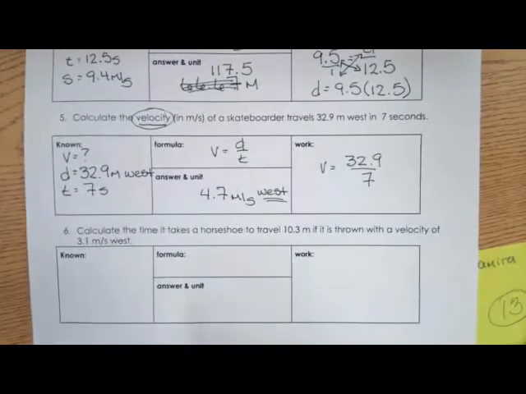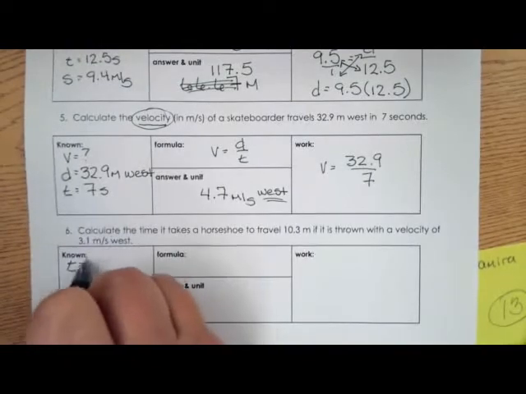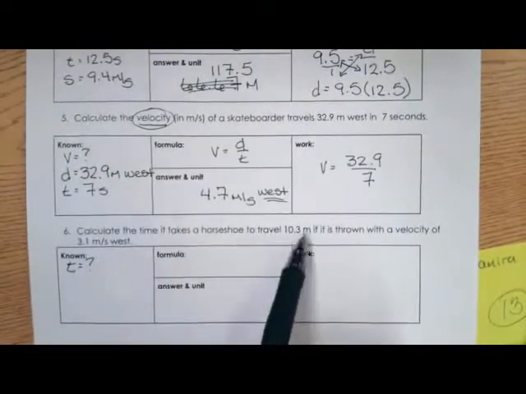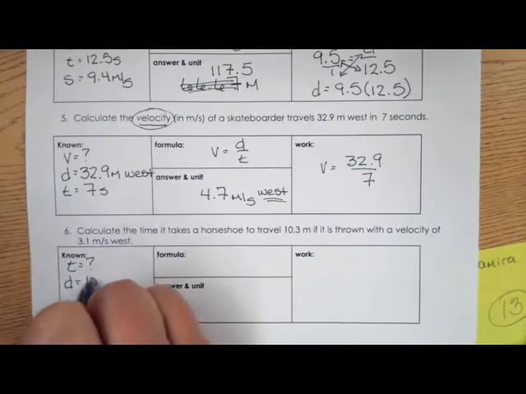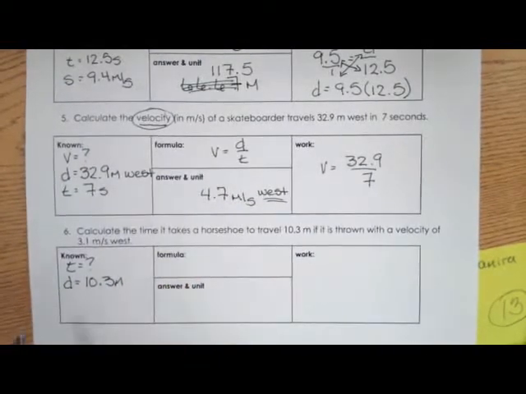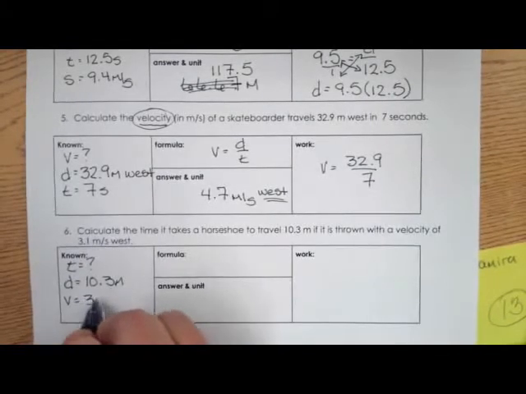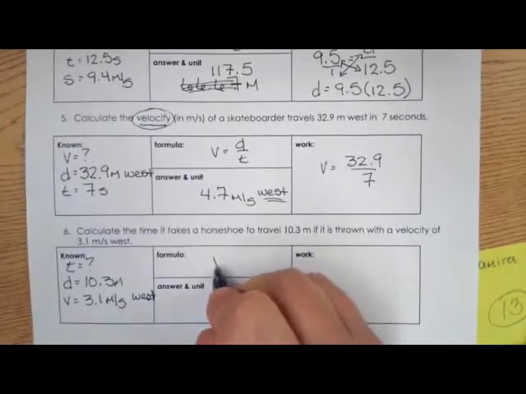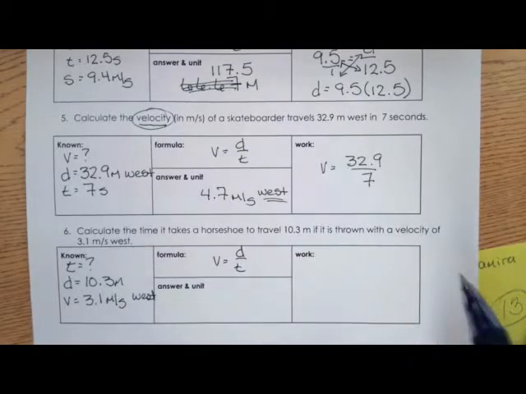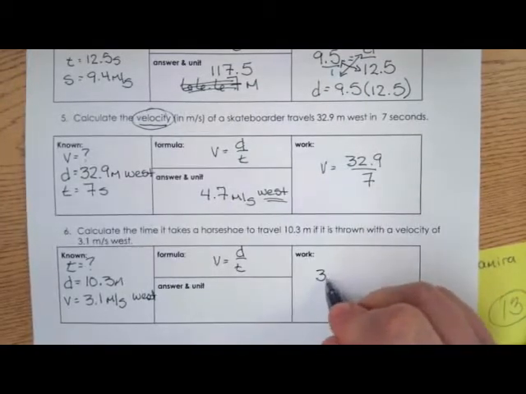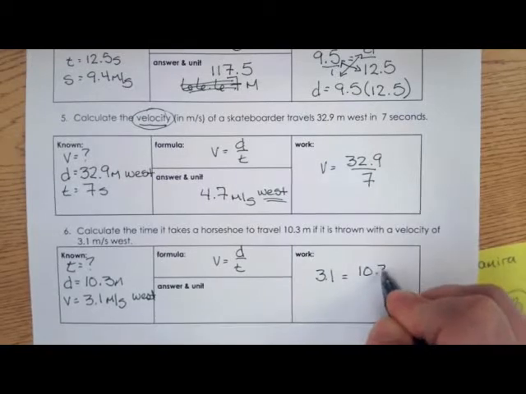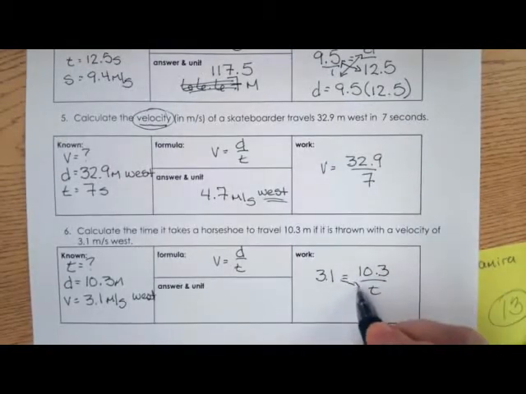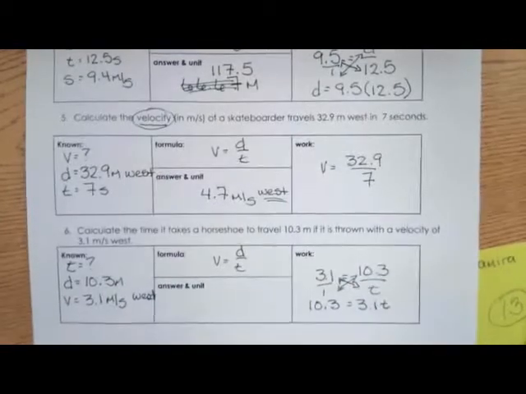Okay, last question. Calculate the time. So we're going to put time over here with a question mark. Takes a horseshoe to travel a distance of 10.3 meters if it's thrown with a velocity of 3.1 meters per second west. A lot of stuff going west here. So same formula, velocity equals distance divided by time. Going to plug into that formula, 3.1 equals 10.3 divided by T. Going to do that ninja math move there. And we're going to say 10.3 equals 3.1 times T.